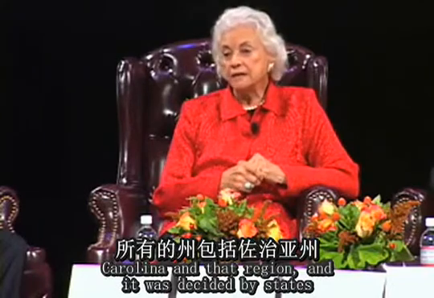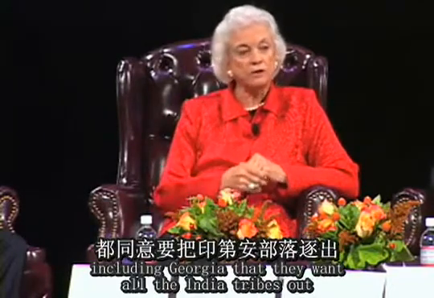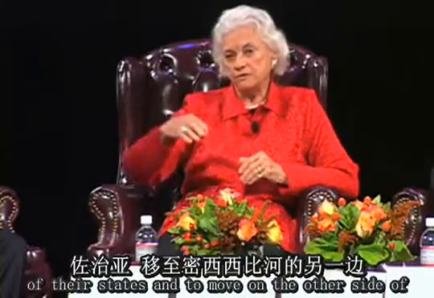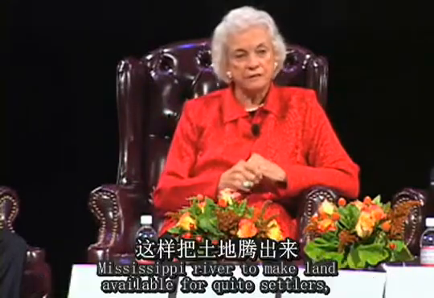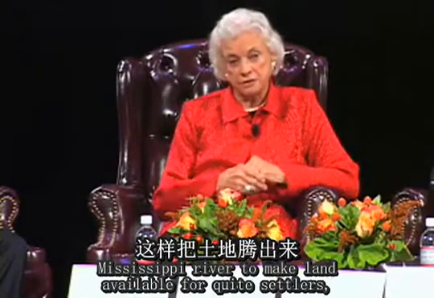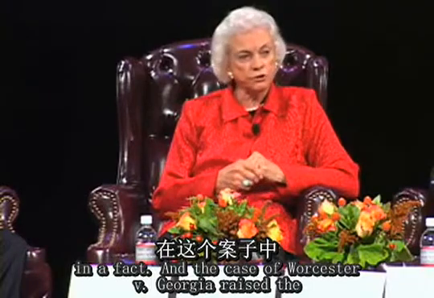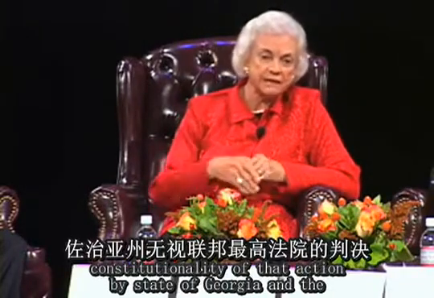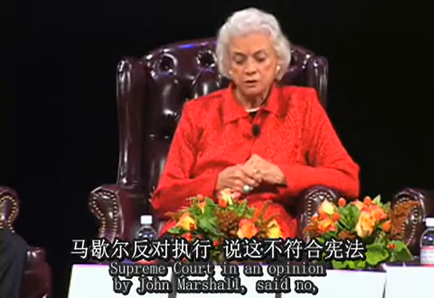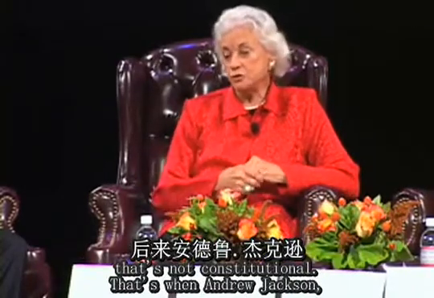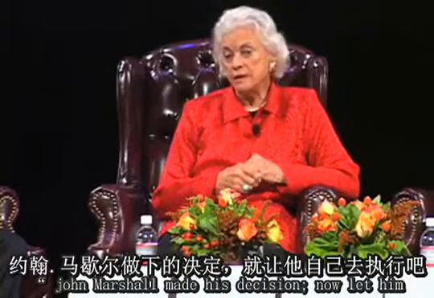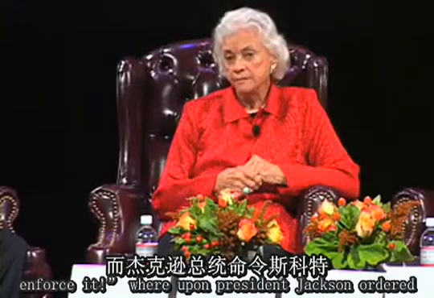And it was decided by states, including Georgia, that they wanted all Indian tribes out of their states and to move on the other side of the Mississippi River to make land available for white settlers, in effect. And the case Worcester versus Georgia raised the constitutionality of that action by the state of Georgia. And the Supreme Court, in an opinion by John Marshall, said, no, that's unconstitutional. And that's when Andrew Jackson, who was then president, is reported to have said, John Marshall made his decision, now let him enforce it.